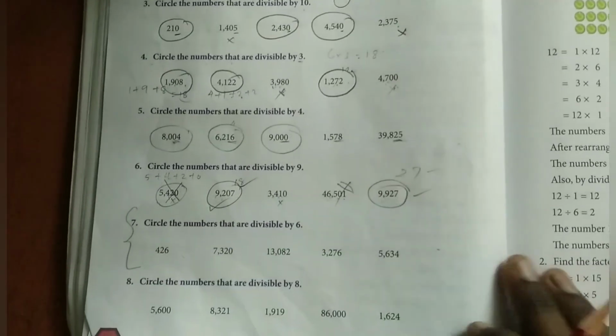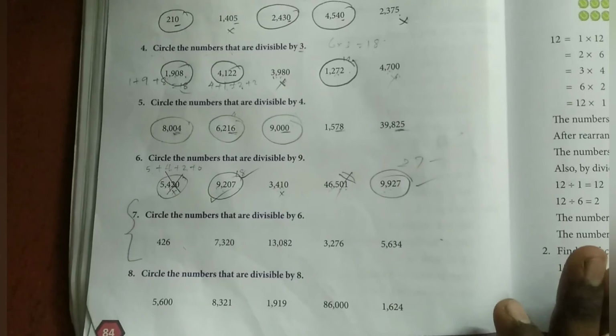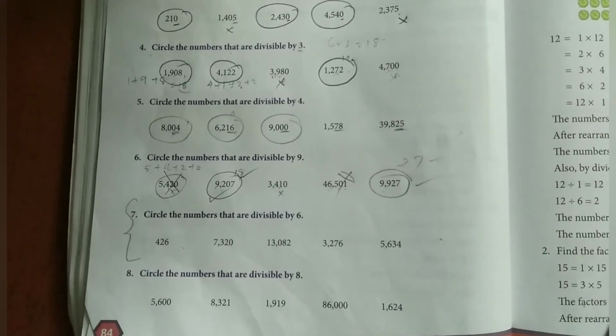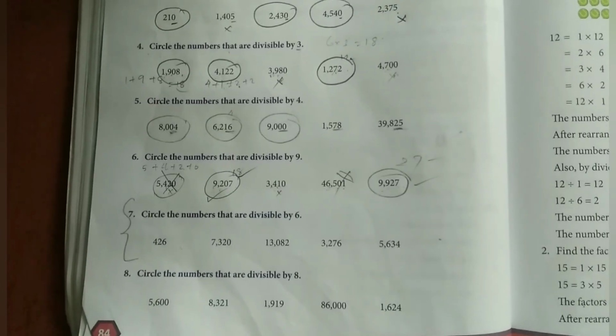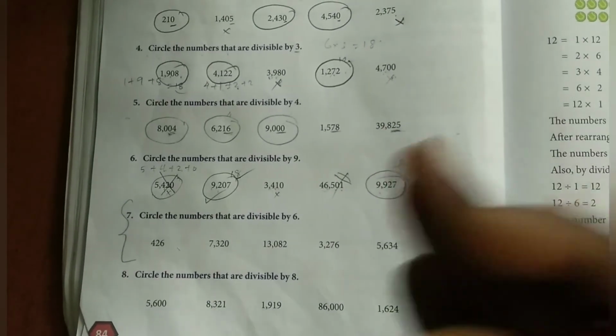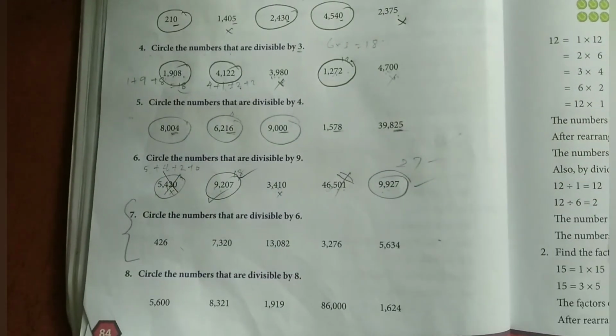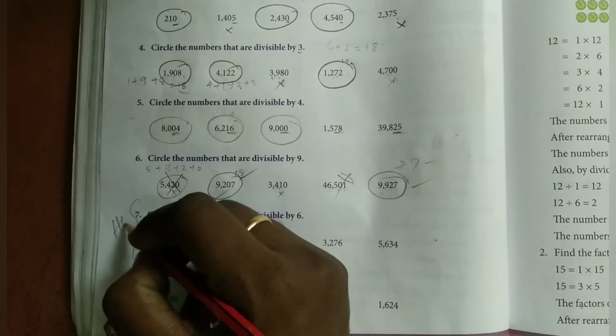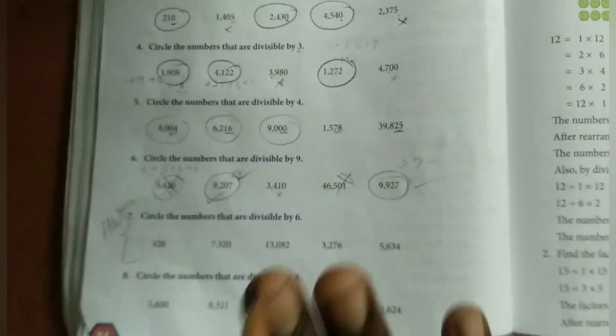Because we just saw it now, that's why. Just a single, one-line homework. Please guys, please do it. Come to the 8th question, circle the number. So this one, please do the homework by yourself.